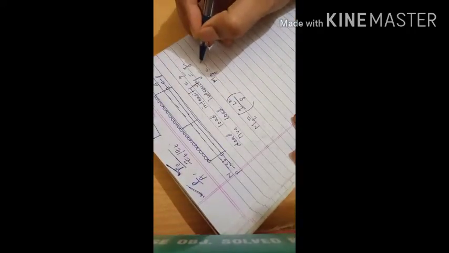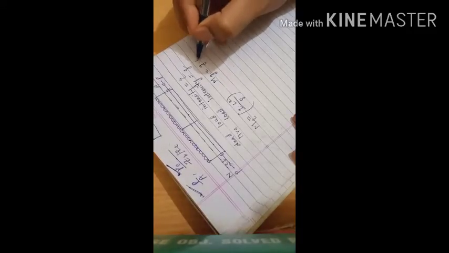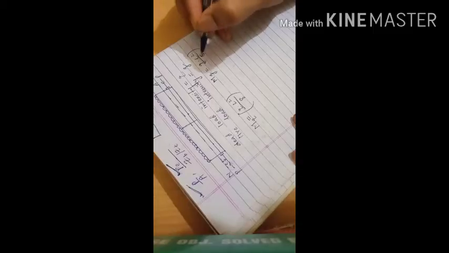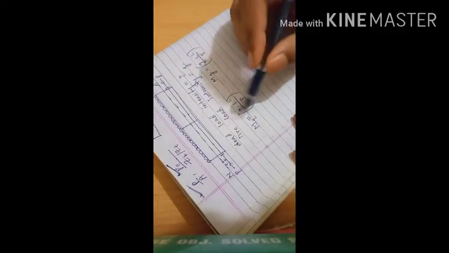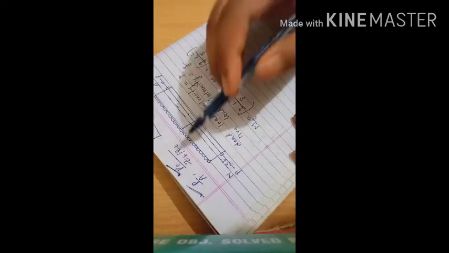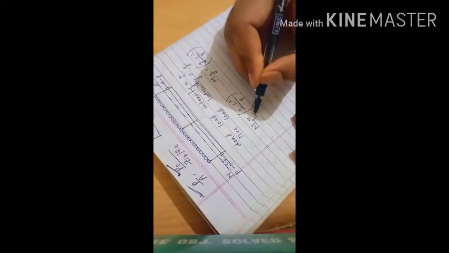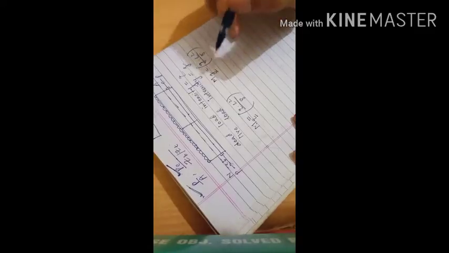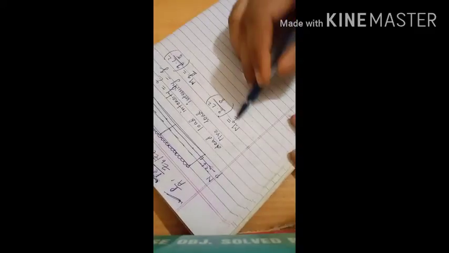We know that the maximum bending moment is at mid span. This is mid span, and the maximum bending moment at this section is MG, that is G into L square divided by 8. So these are our maximum bending moments at mid span section due to the respective dead load or live load intensity.